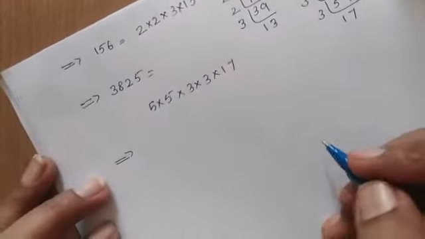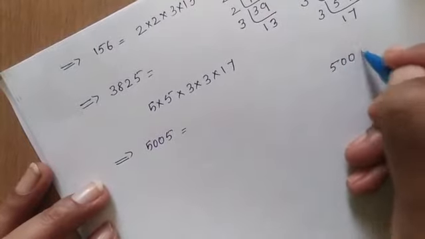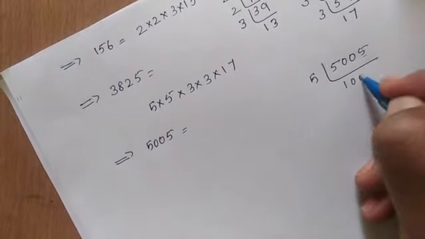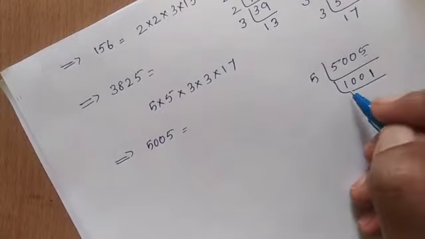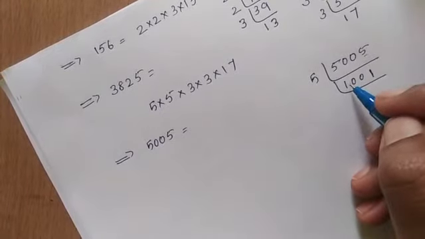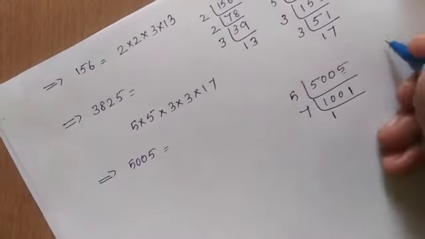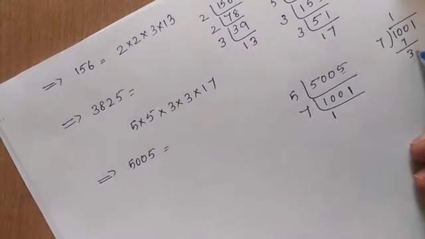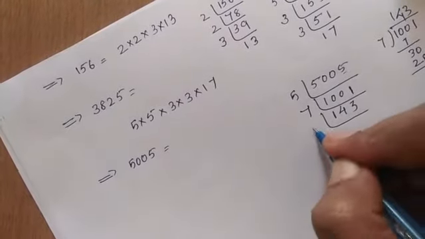Next question. 5005 is equal to, let us factorize it. Here it ends with 5. So 1001, not divisible by 5 again, no other such numbers. And we can divide it using 7: 7 into 143, 7 times 143 is 1001. We can divide through this and find 143 and 11.